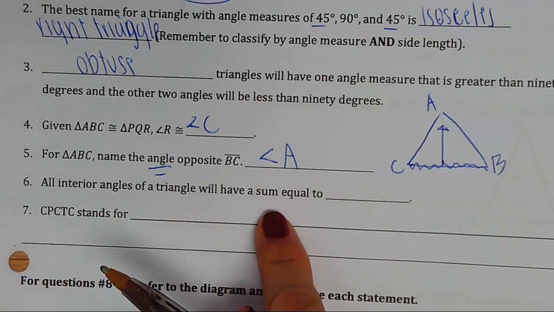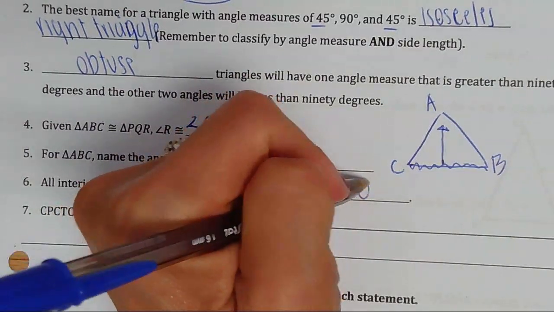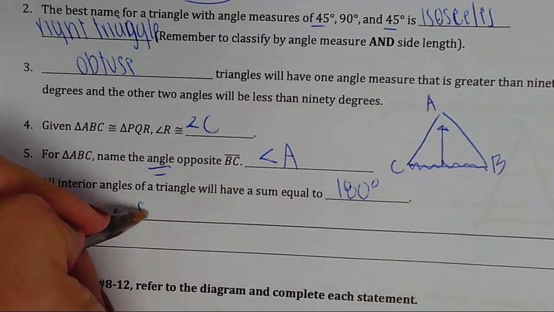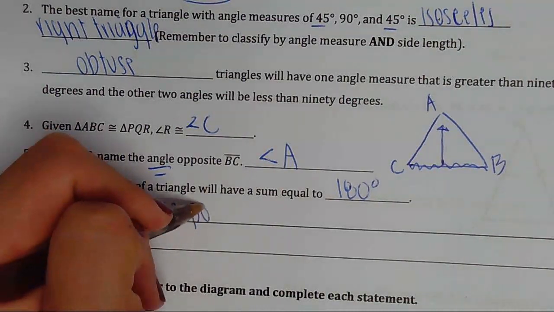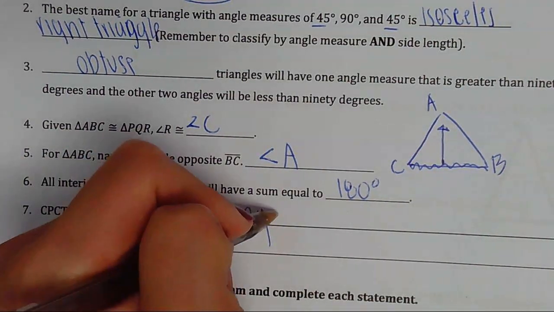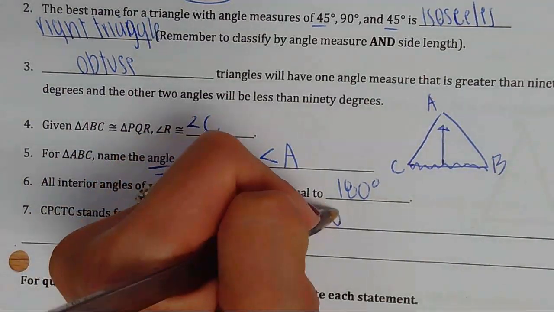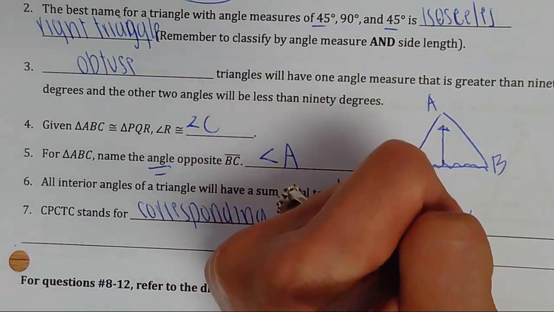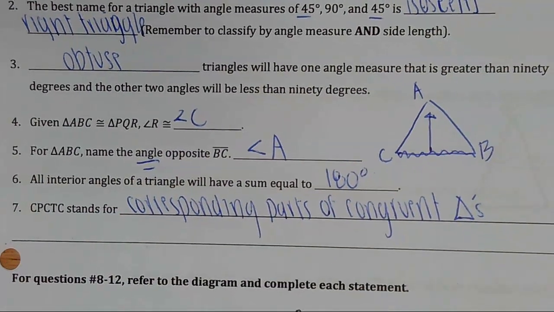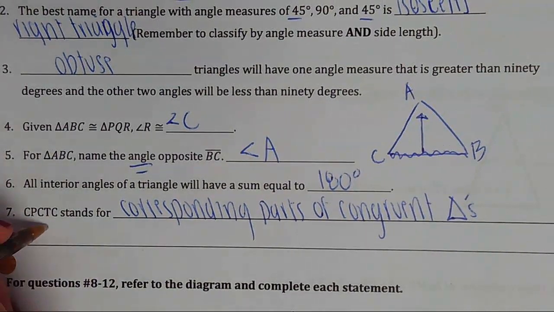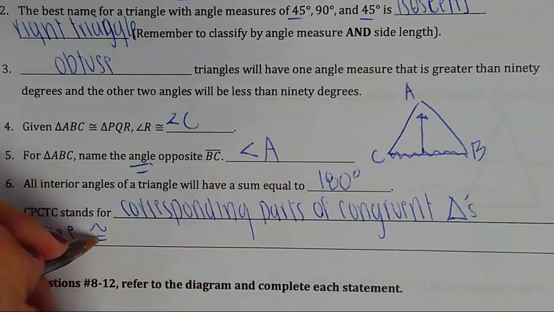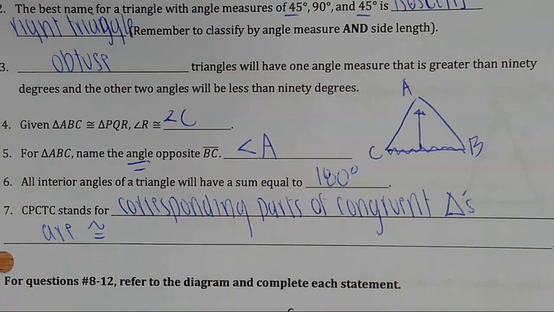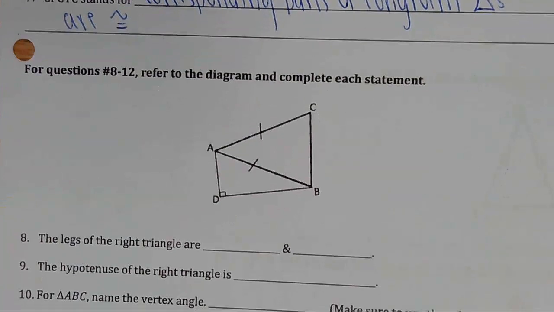All interior angles of a triangle will have the sum of 180. Some of this is review. And CPCTC stands for corresponding parts of congruent triangles, forgive my shorthand there, are congruent.